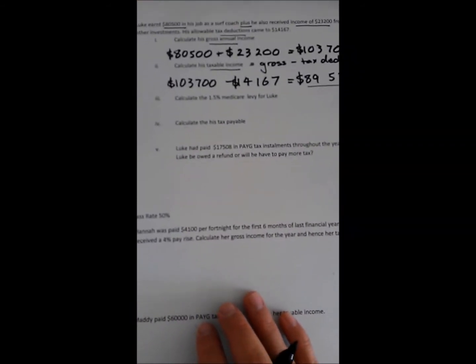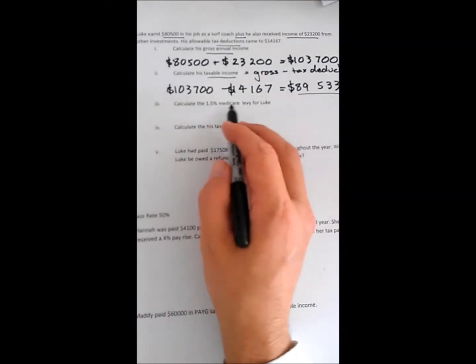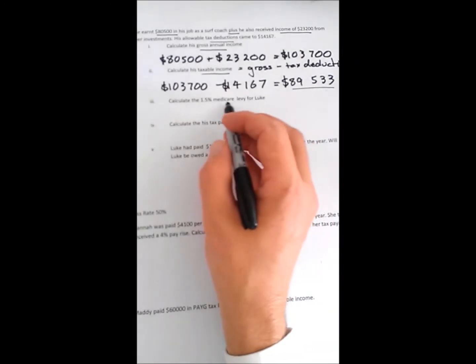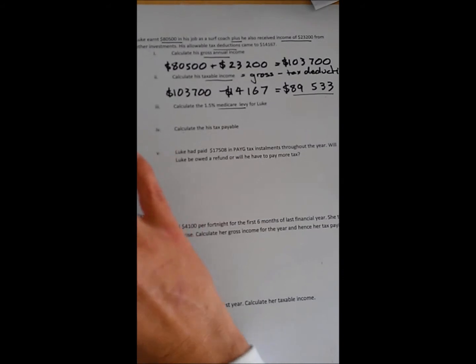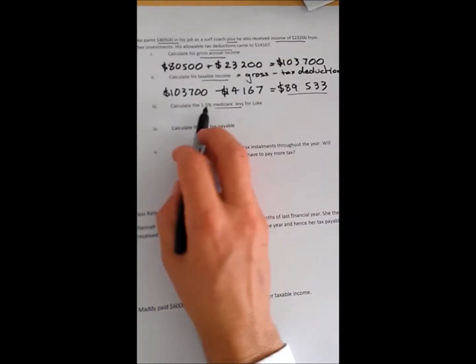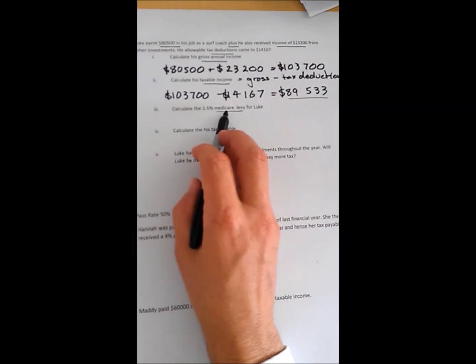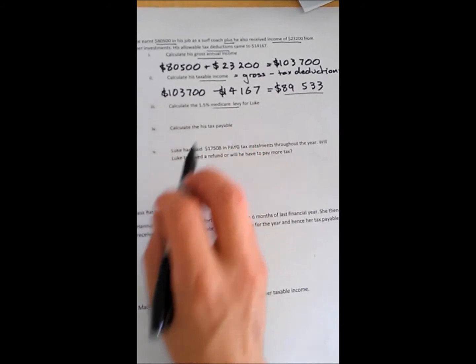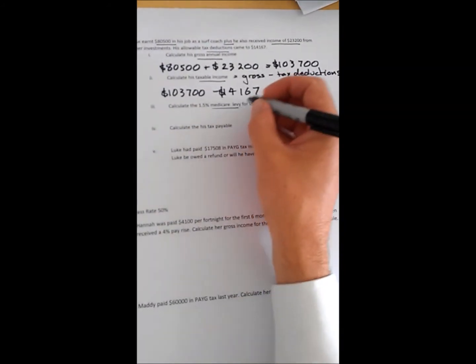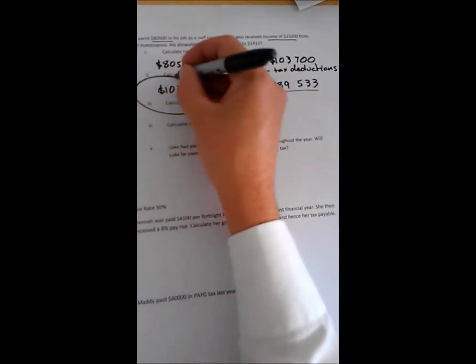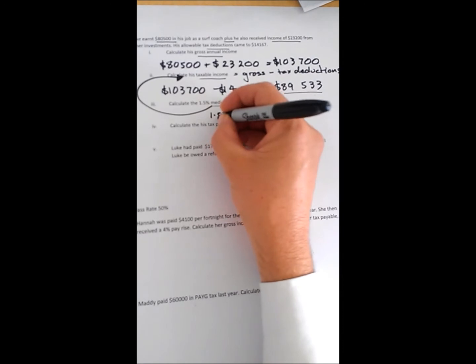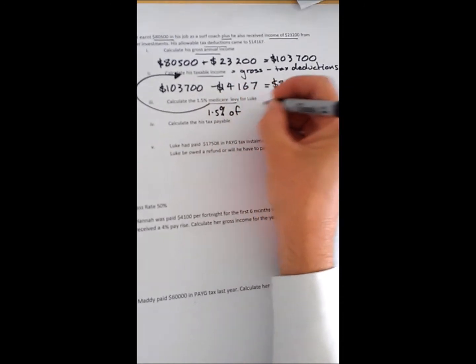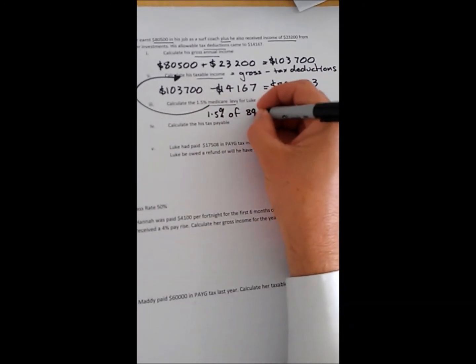And that becomes important back over here as we come to the next question. Calculate the 1.5% Medicare levy for Luke. And there's a connection here. It's like getting a light bulb on in the brain. I read Medicare levy, I have to think something. I know I've got to do 1.5%, but of what? Medicare levy is connected to taxable income. So I know I've got to find 1.5% of my taxable income, $89,533.